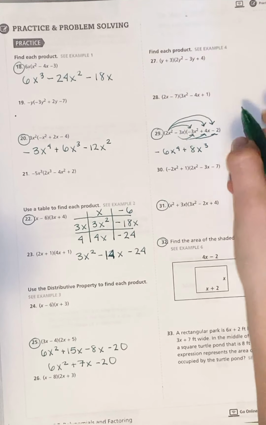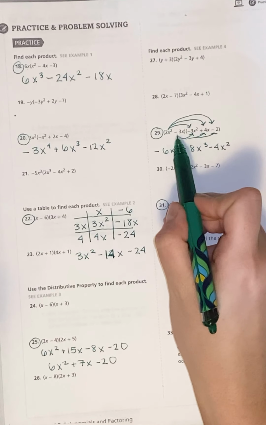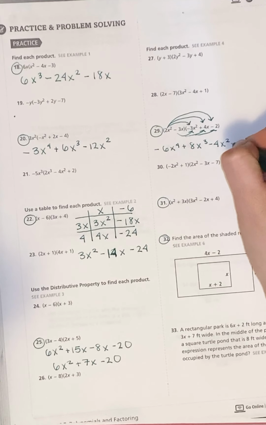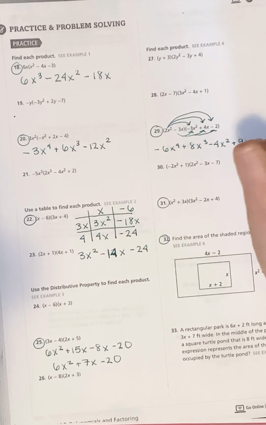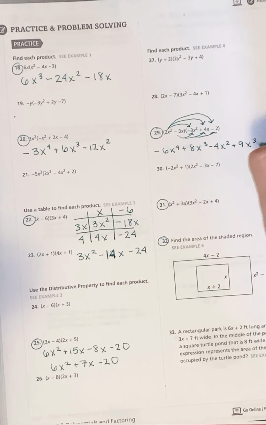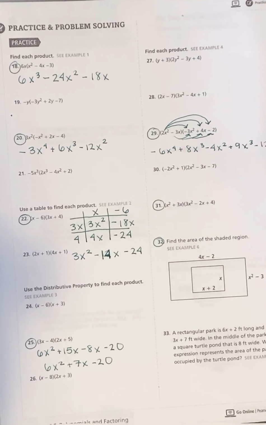2x squared times negative 2, that's negative 4x squared, and now we're going to do the negative 3x to each of them. So we have negative 3 times a negative 3, so that's positive 9x. 1 plus 2 is 3. And then we have negative 3x times 4x, so that's negative 12x squared. And then we have negative 3x times negative 2, so negative times negative, that's a positive 6x.